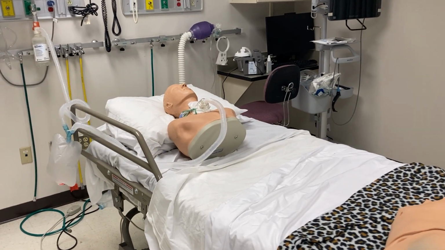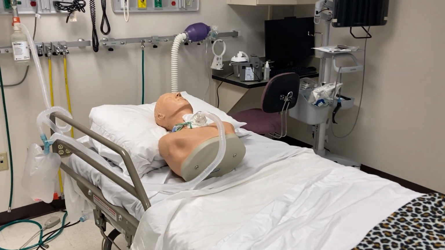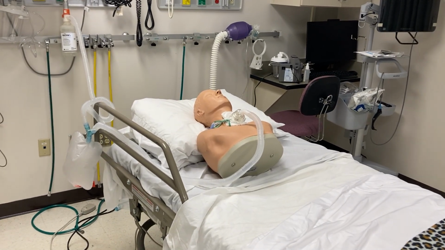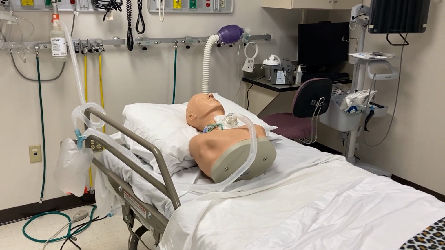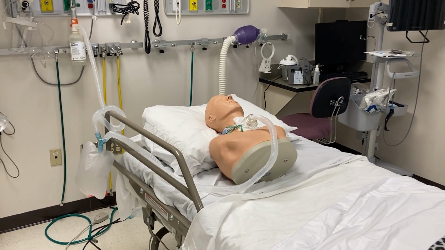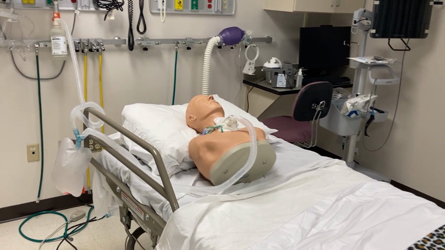This probably happens more often than you would like to think or consider, but nonetheless, this is why it's important for us to be in tune to our oxygen therapy and have an appreciation for our air entrainment devices. You've also got air entrainment ratios that you can go off of and what have you.